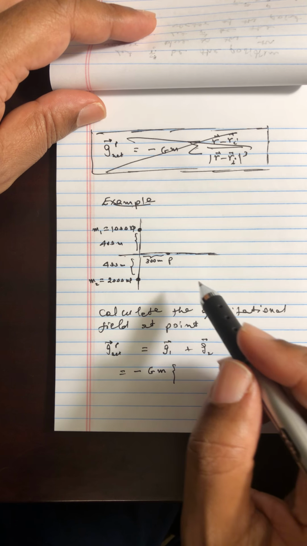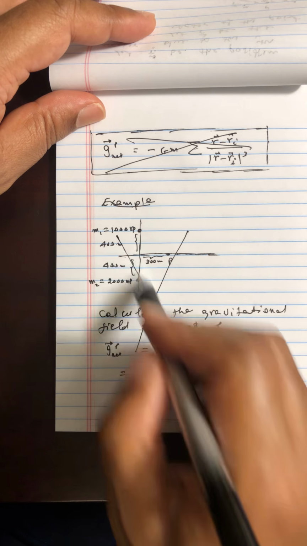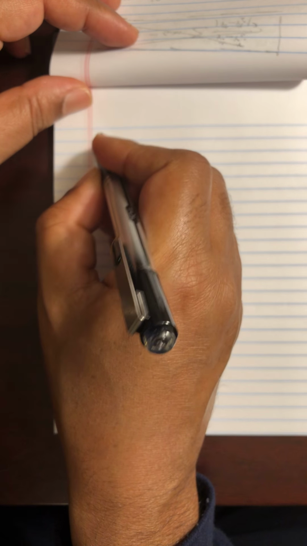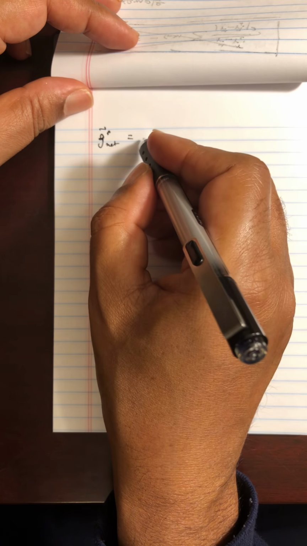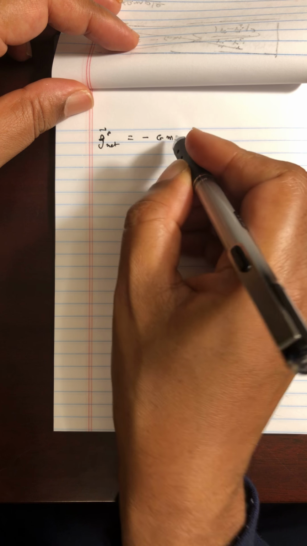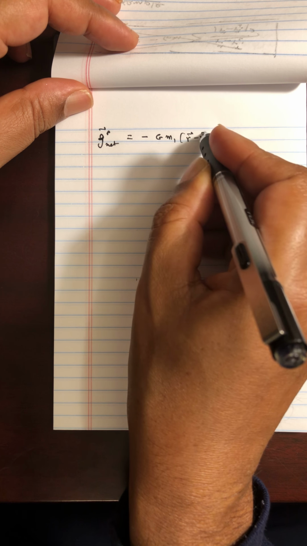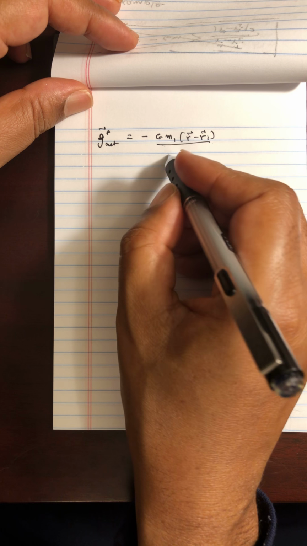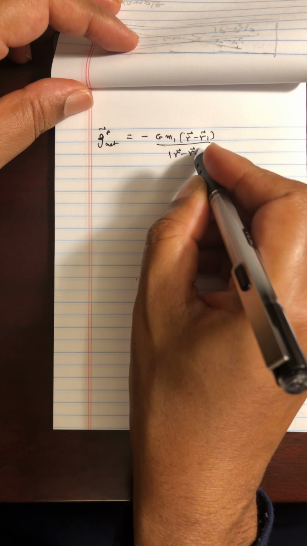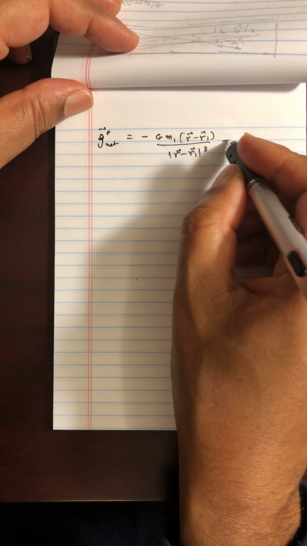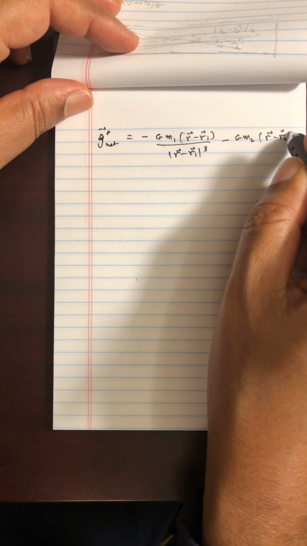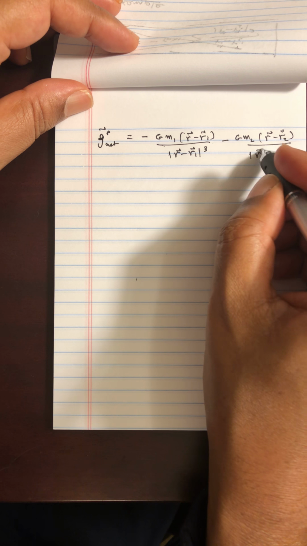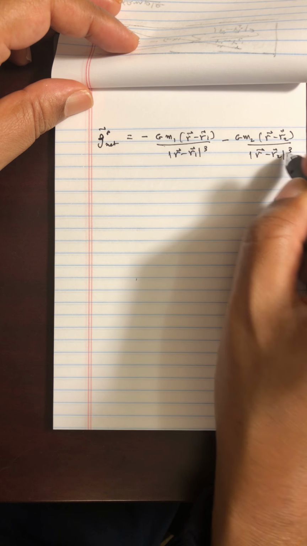So let me go to the next page and write it again. The net field at point P is negative G m1 (r minus r1) divided by the magnitude of r minus r1 cubed, minus G m2 (r minus r2) divided by the magnitude of r minus r2 cubed, and so on.